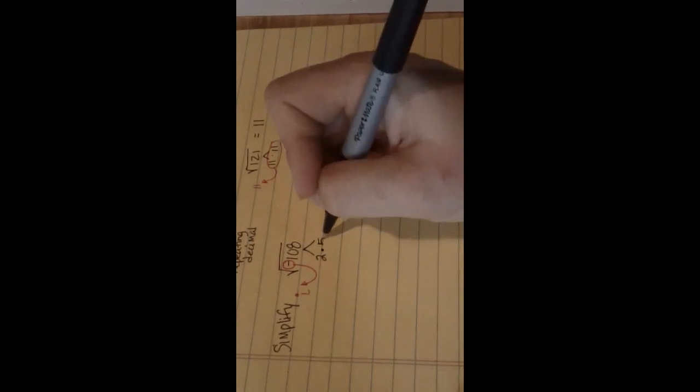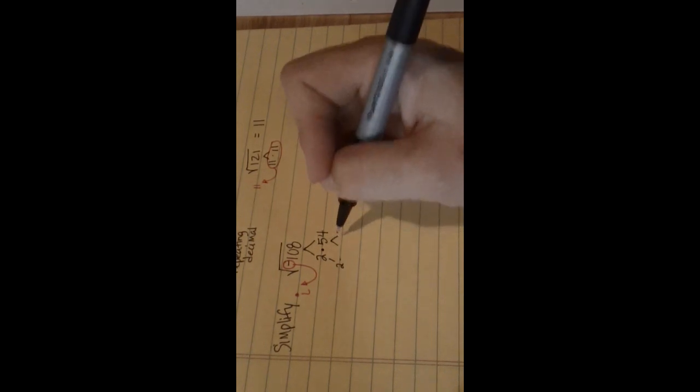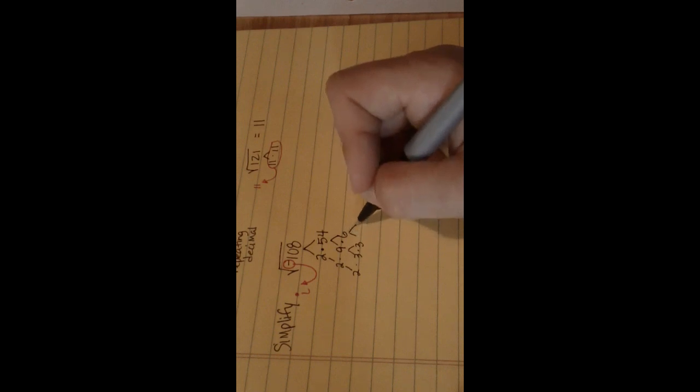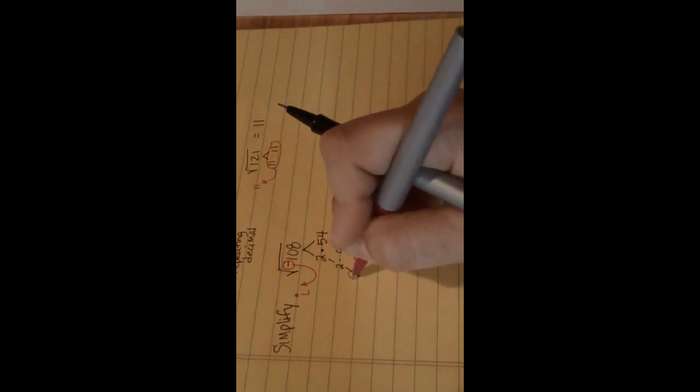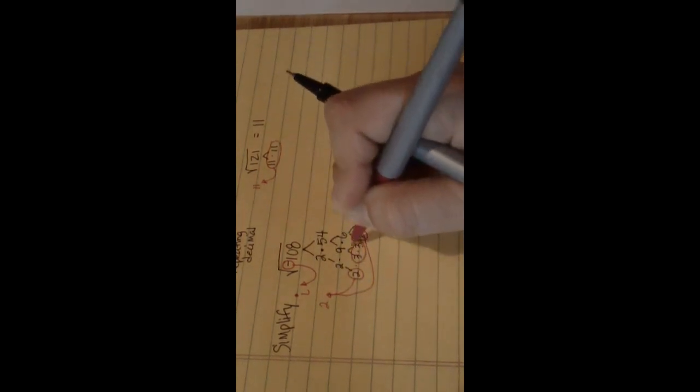Let's see, 108 could be 2 times 54. I don't have any pairs yet, so I'm going to keep going. Bring the 2 down. 54 could be 9 times 6. Still don't have any pairs, so I'll keep going. 9 is 3 times 3, and then 6 is 2 times 3. I do have some pairs at this point. I have a pair of 2's that will come out and turn into a 2, and then a pair of 3's that come out and turn into a 3.